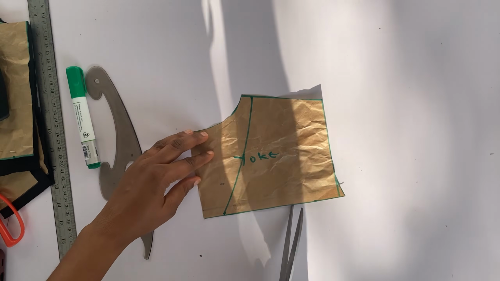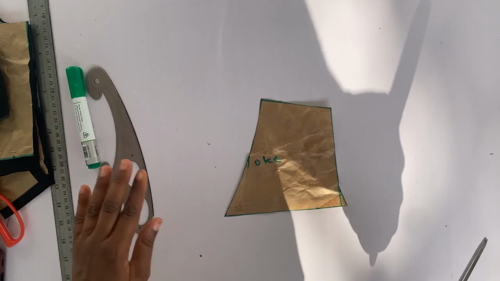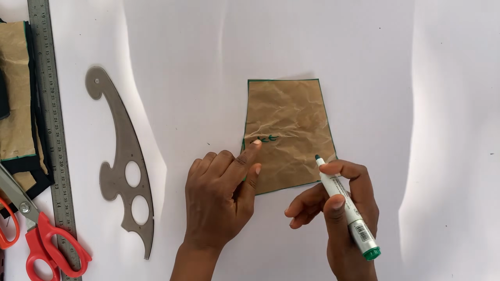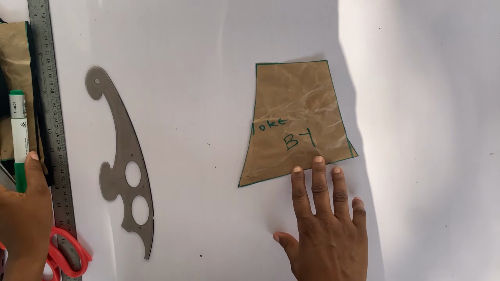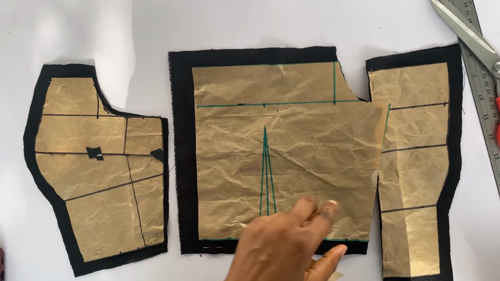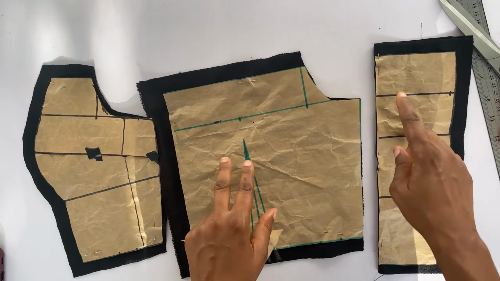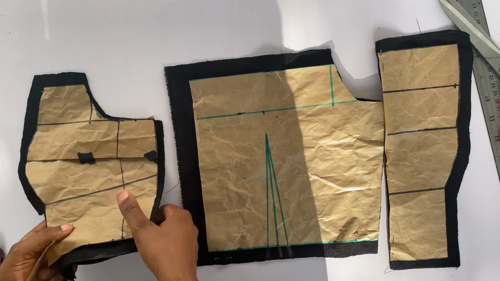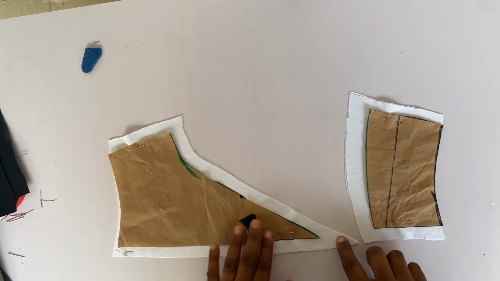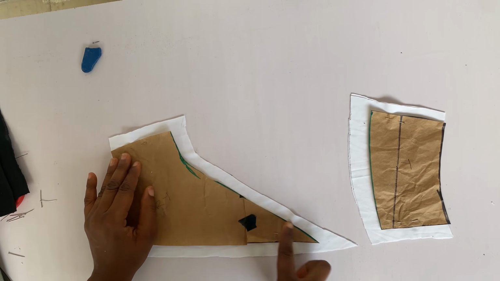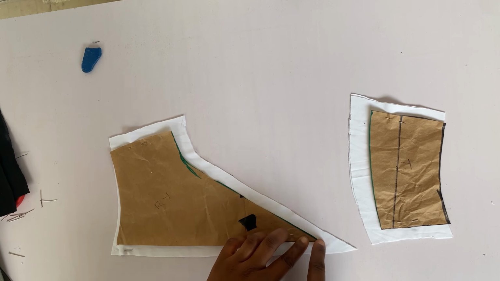All we have to do now is to place all our pattern paper pieces on the fabric and cut, adding sewing allowance to the necessary parts. So in my next video, I'm going to be showing you how you can go about the sewing of this asymmetric neckline, and I'll be using it to sew a very beautiful dress.